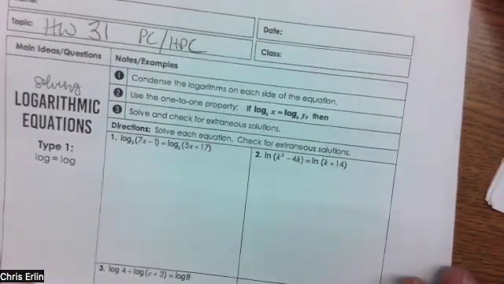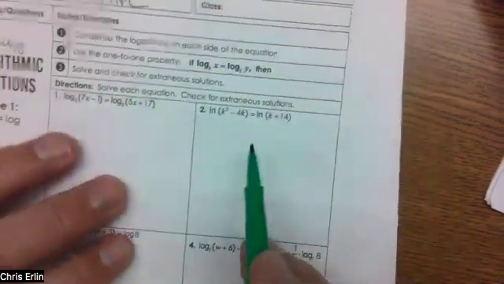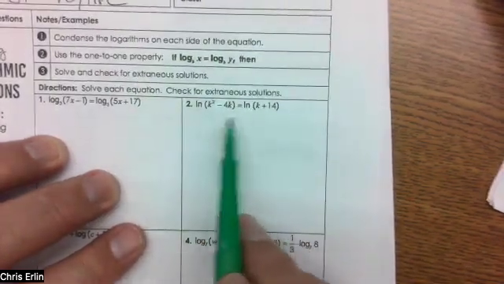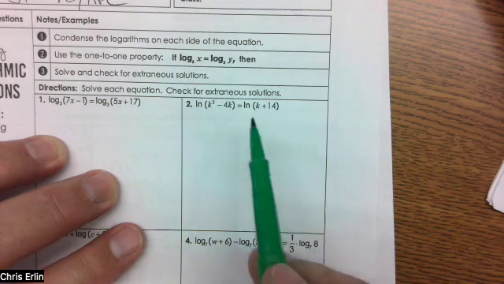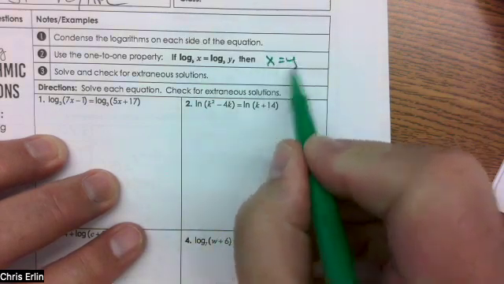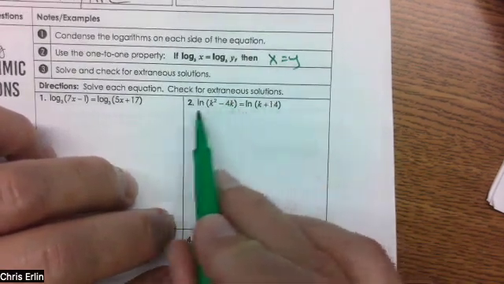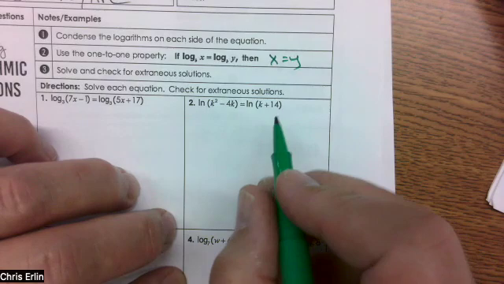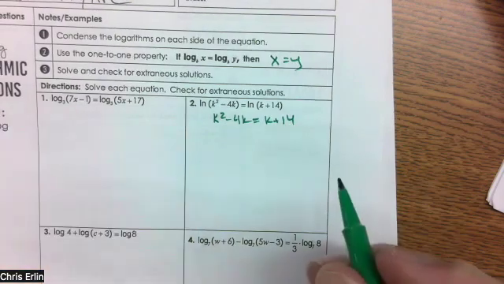Today's work is going to ask us to move into logarithmic equations. So let's take a look at, for example, number 2 here. We want a condensed logarithm on each side. In this case, that's already done for us. We want to use the one-to-one property. In other words, we get the same log base on both sides, then x equals y. In this case, do we already have a single term and another single term, both with the same base logs? We do. Therefore, we could do e to the both sides effectively and cancel those, leaving us with just k squared minus 4k equals k plus 14.